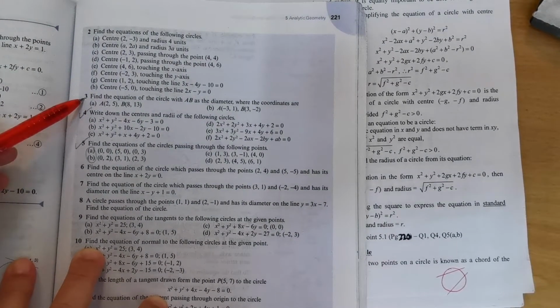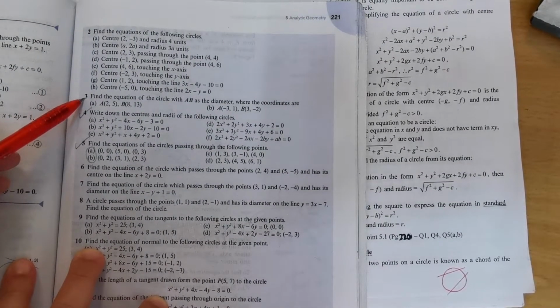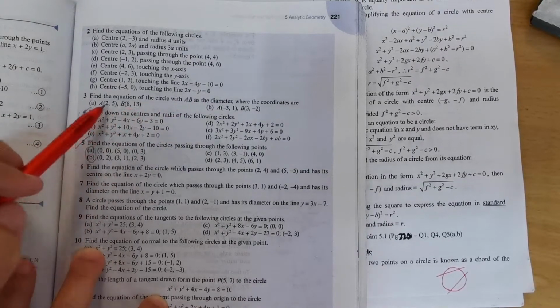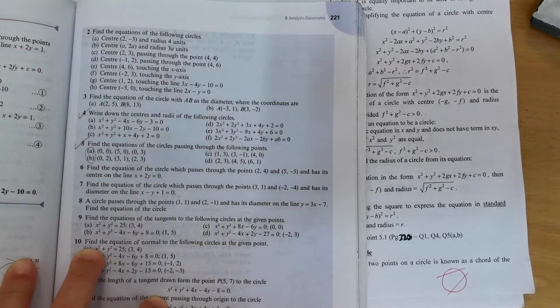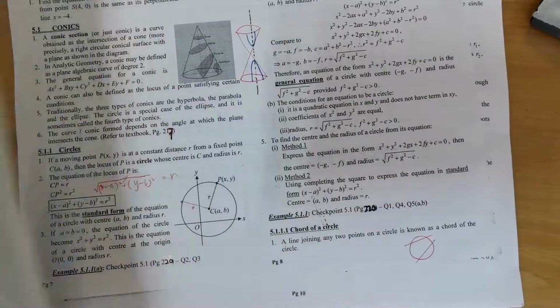Whereas in question 3, you are given two points on the circle, A and B, and this A and B is the diameter. Then find the equation of the circle. So we are going to discuss these two questions.